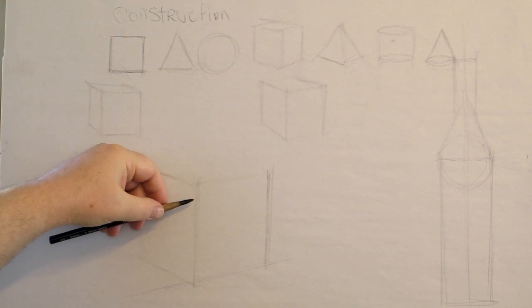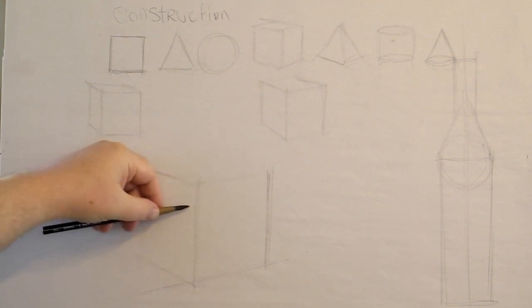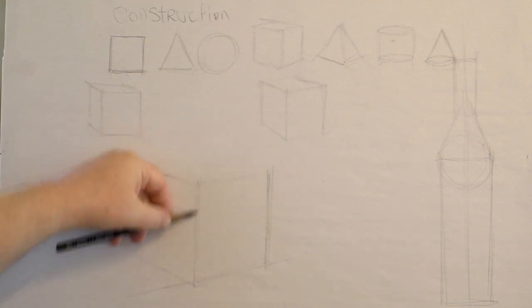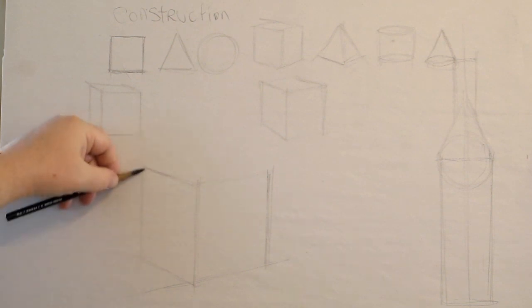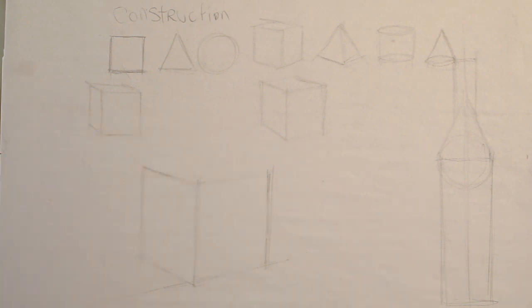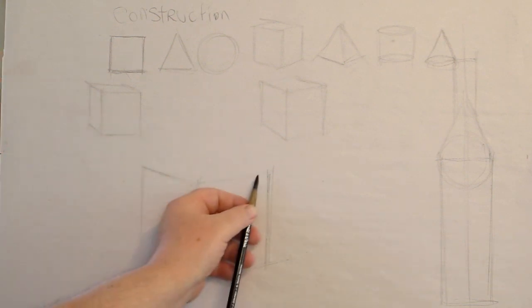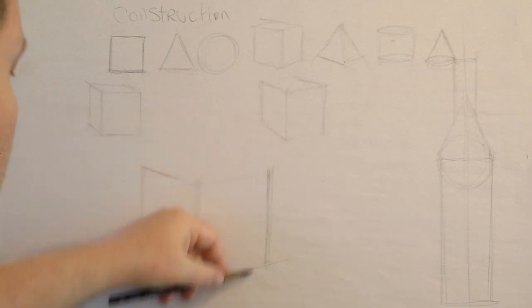I'll try to scoot over here just in case I'm in the way of the camera, because I get comfortable and all of a sudden my shoulder is blocking the view of the camera over here.